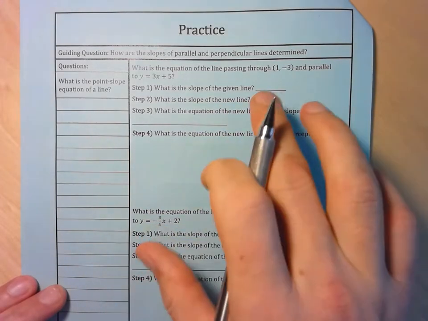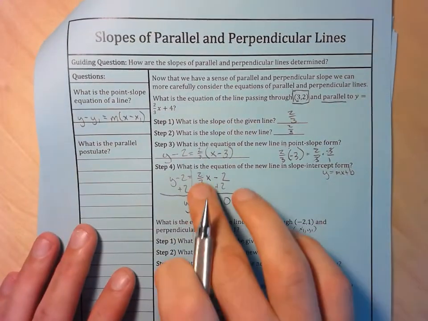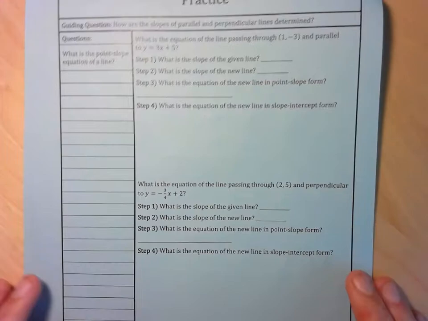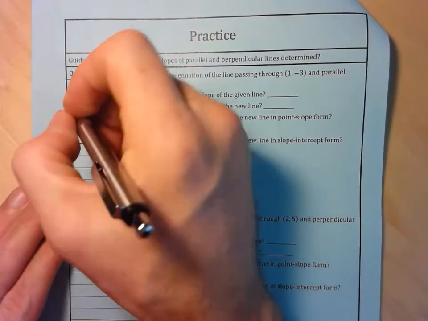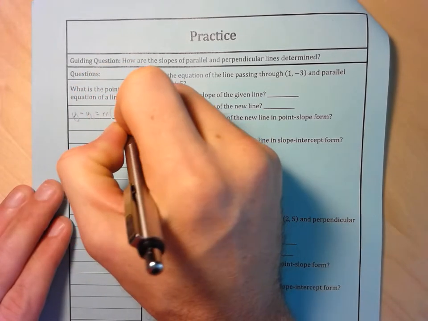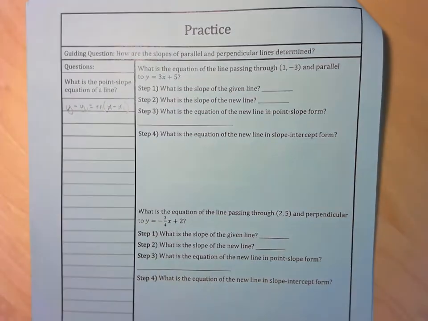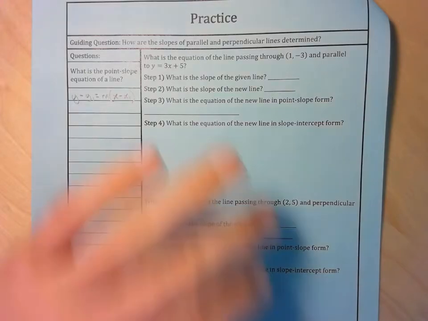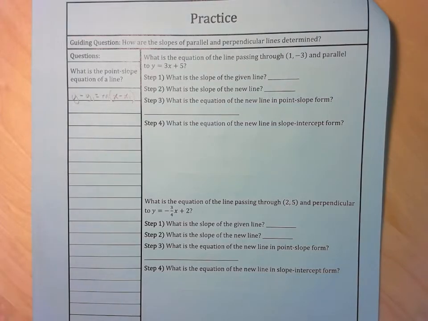on their own. So parallel is going to follow this model. The only thing that's different is the details and the numbers of the algebra. And then the perpendicular one, you've got a model for that as well. And it might help to rewrite your point slope equation so you've got it on the same page. And then pause the video for 5 to 10 minutes, however long it takes students to complete these two problems on their own. And then once everybody is finished, unpause the video.